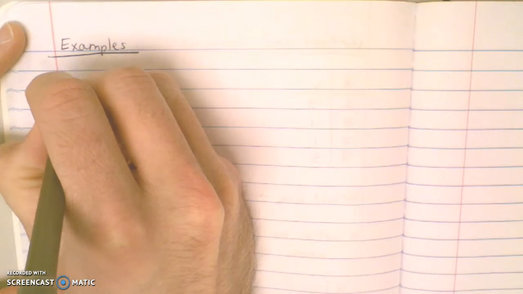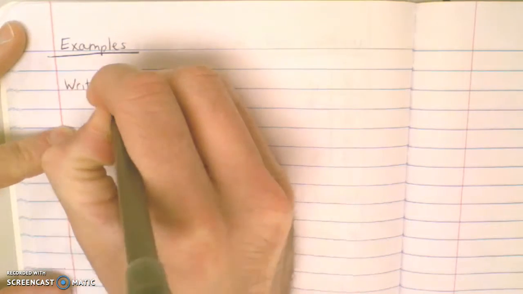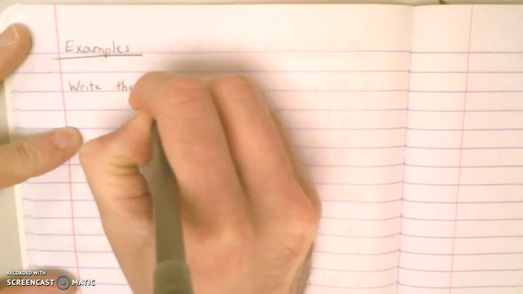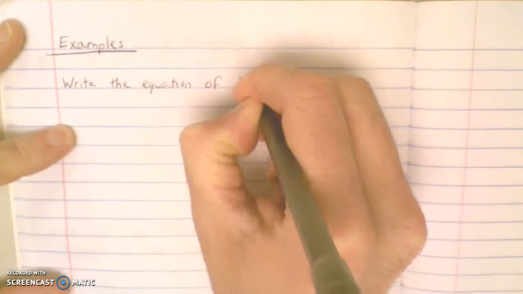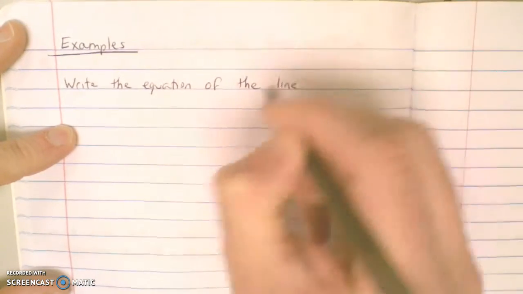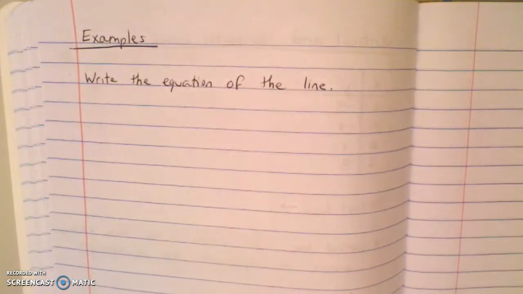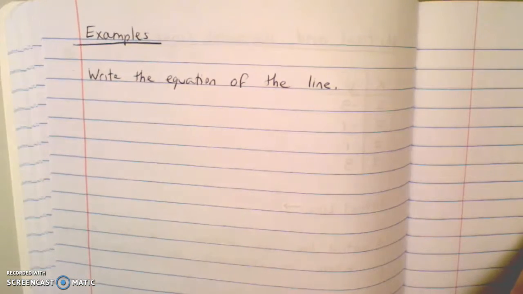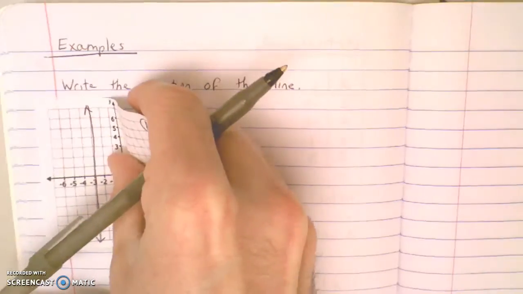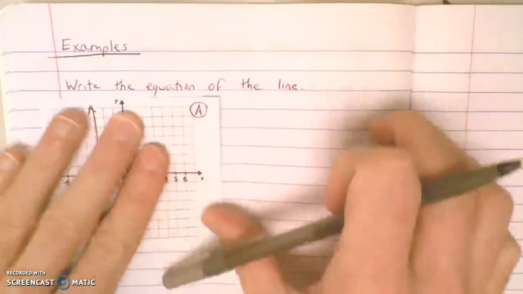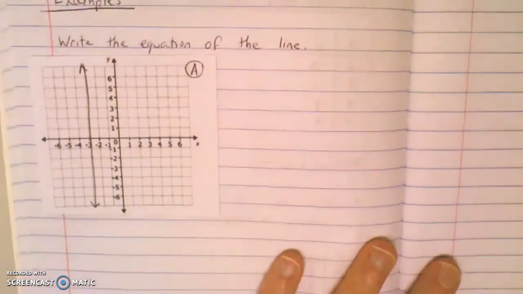So the directions are going to be write the equation of the line. And we've got some special equations here. So we're going to take a look and see. So I want you to type in graph A and then graph B.